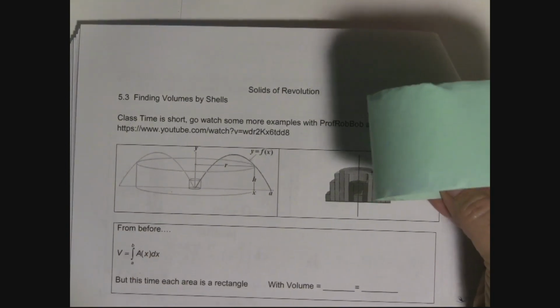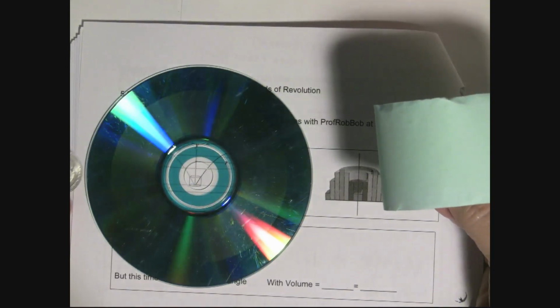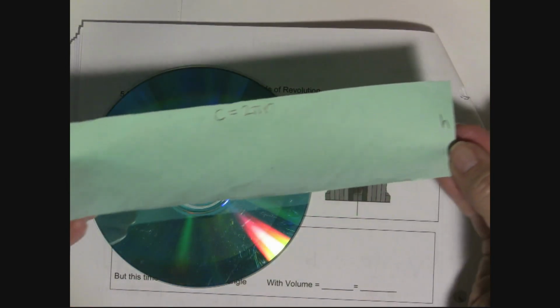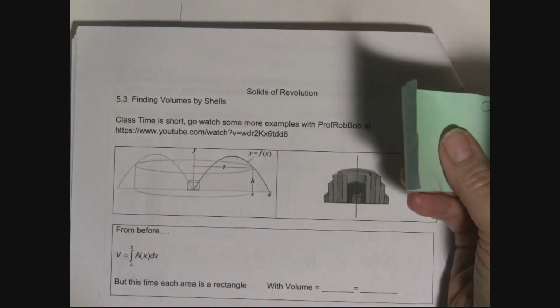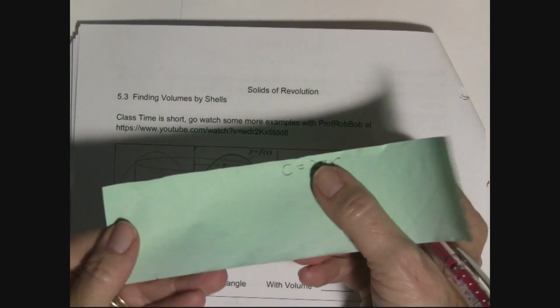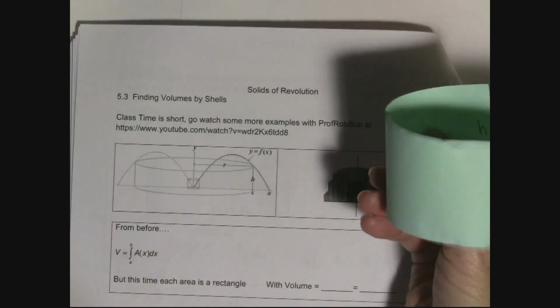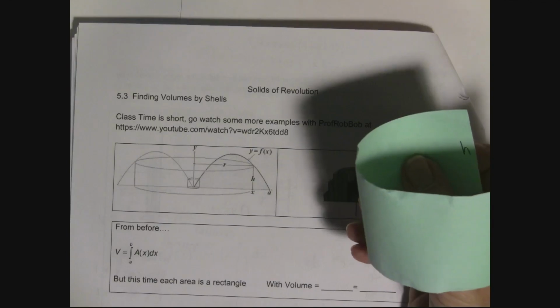And what they were in washers is they were circular with holes in the center, right? And so these are the things that I'm having. And so this time when I do it, it's going to be a rectangle. And how you find the area of a rectangle is length times width, which in this case is 2 pi r times h. Okay, so that's kind of the story on that.